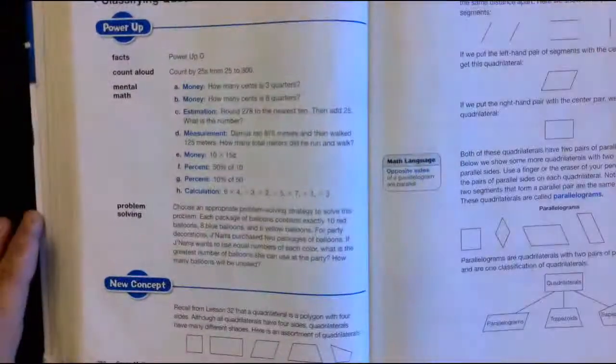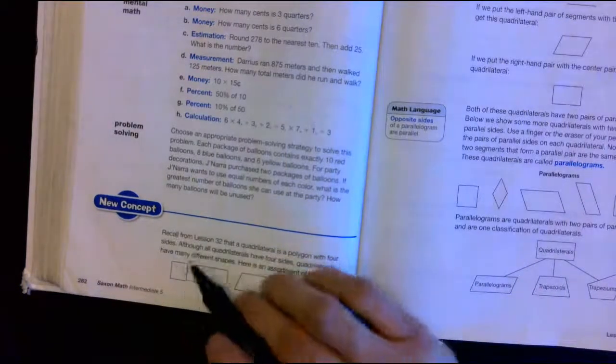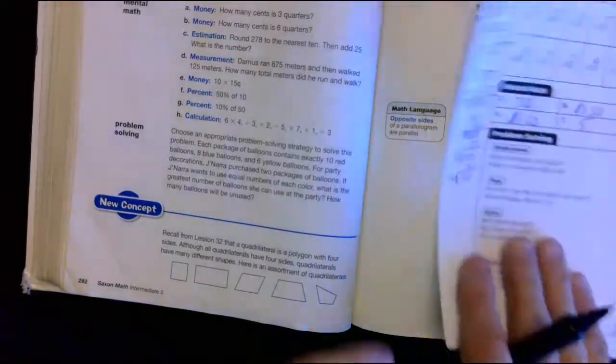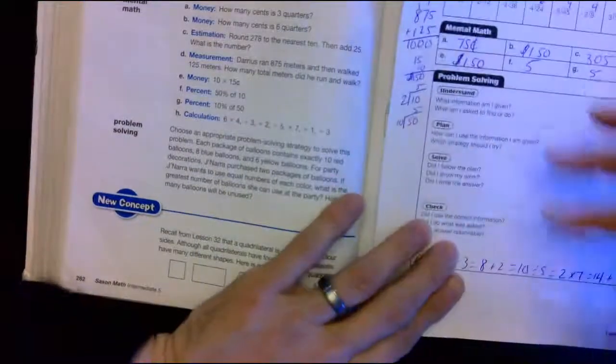All right. Problem solving. Problem of the day. It says, choose an appropriate problem solving strategy to solve this problem. Each package of balloons contains exactly 10 red balloons, 8 blue balloons, and 6 yellow balloons. For a party decoration, Janara purchased 2 packages of balloons. So let's get this down. We got 10 red.